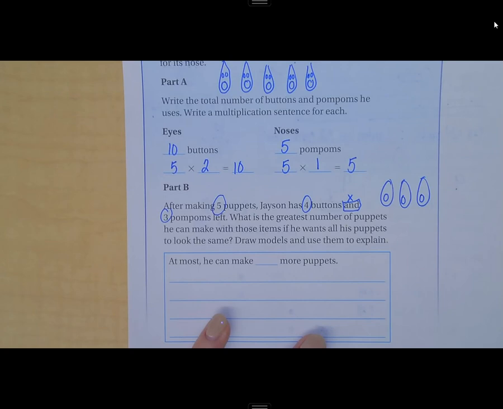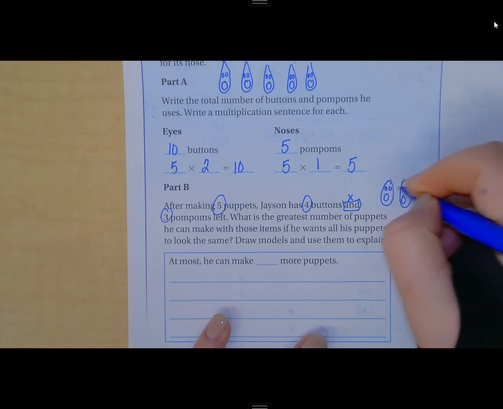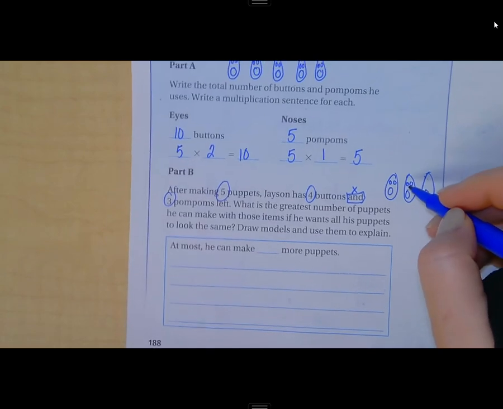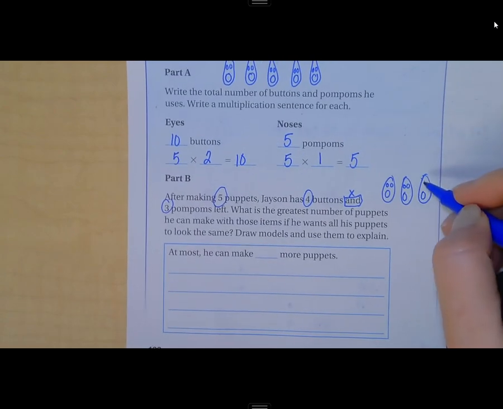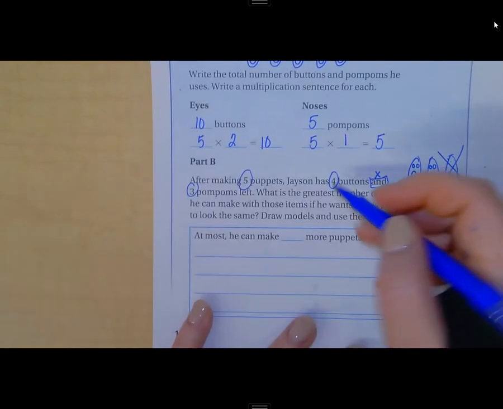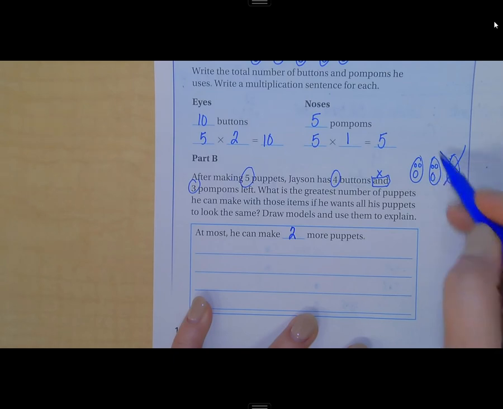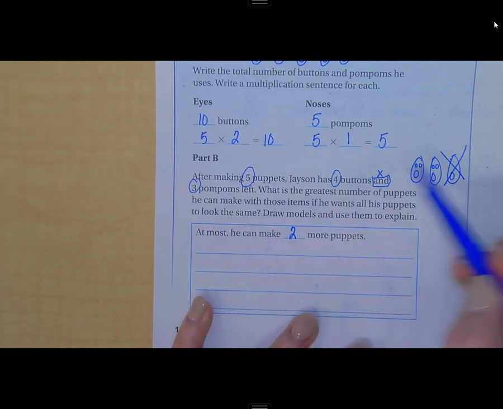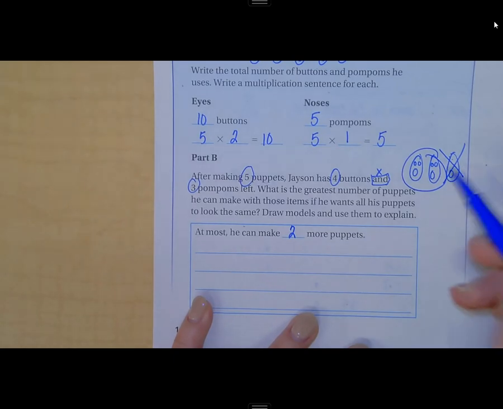There's my 3 noses. But can they all be the same using just 4 buttons? I need 2 buttons for each nose. So when I do that, I don't have eyes. I don't have buttons for the eyes on the 3rd one, so I can't make him. So this shows me that at most he can make 2 more puppets. That's it. Because he said he wanted them to all look the same. So 2 more puppets. That's it.